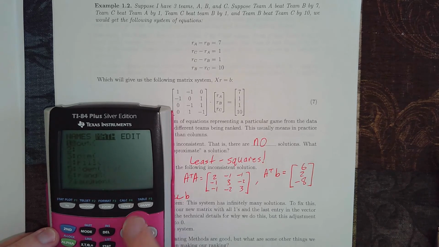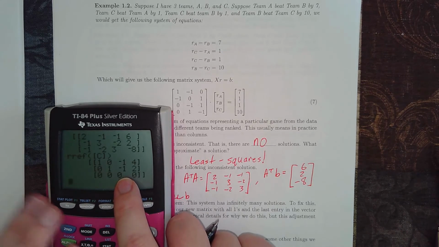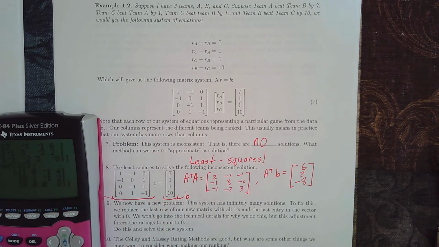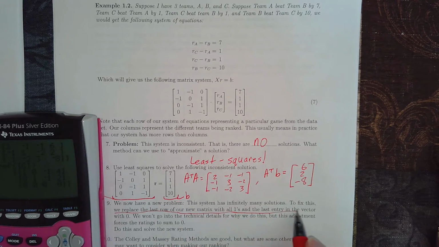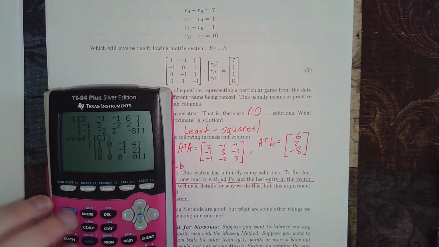And so if we get the reduced row echelon form of C, well, that's not good. Notice here that we've got a free variable and we get infinitely many solutions. Well, that's a problem. That's a new problem. In order to fix this, what we're going to do is replace the last row of our matrix with a row of all ones except for the last entry, which is going to be 0. And the short version is that it ends up forcing our ratings to sum to 0, and it ends up being something that works out pretty well for us.